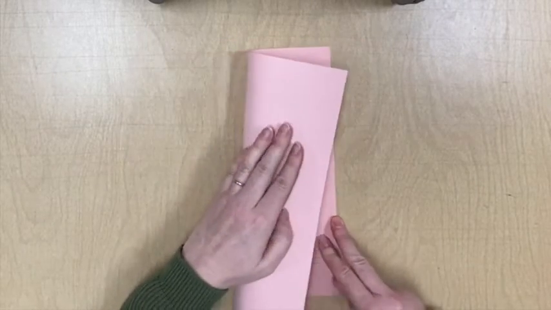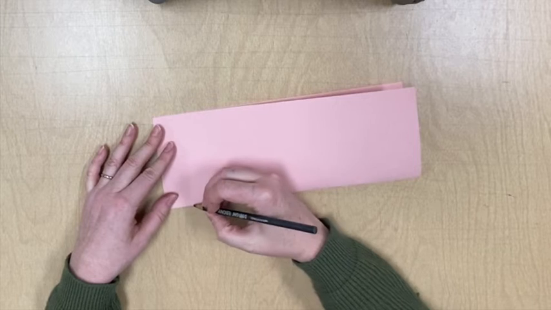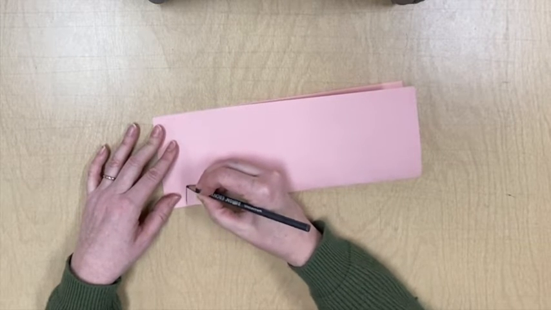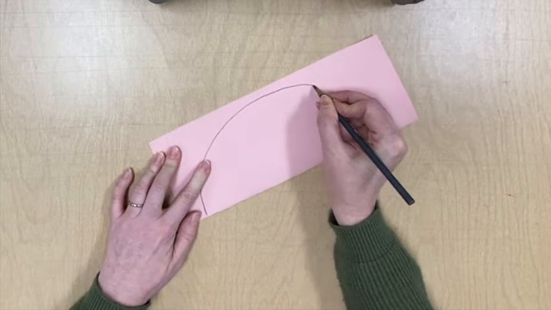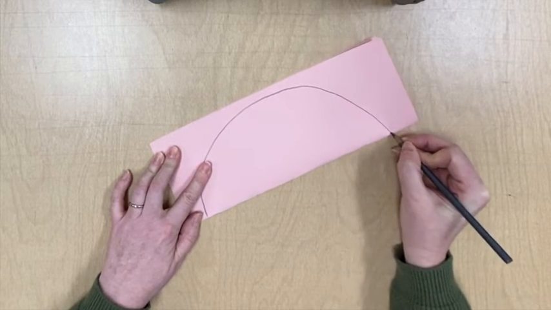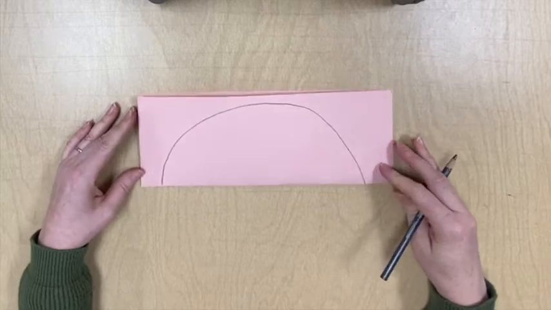I'm going to make a portrait today of my sister, one of my good friends. So I'll choose this light colored pink paper, fold it in half, then draw a line from the folded edge almost to the top all the way to the other side.